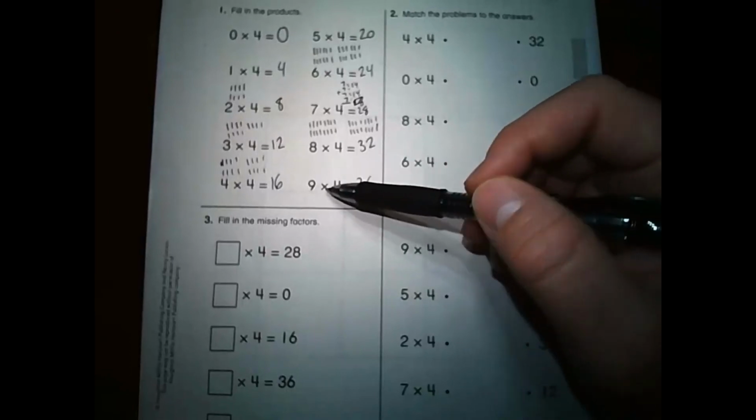Now, I've told you guys this in the past. It doesn't always work out that way because you're not always going to have your problems lined up in a row. But if you notice you do, that is a good way to quickly do your multiplication. Just add 1 extra 4 for each number that it goes up. So for example, if it goes from 8 to 9, it goes up 1 number. So that means you just add 1 four. That method can get a little confusing though. So what I would encourage you guys to do is just stick with the grouping for now.